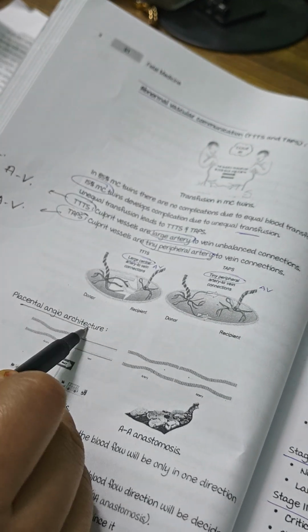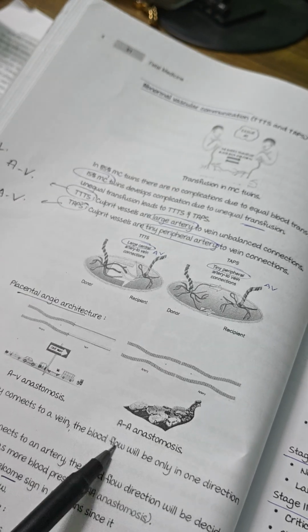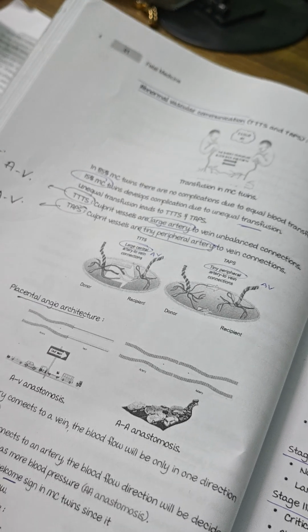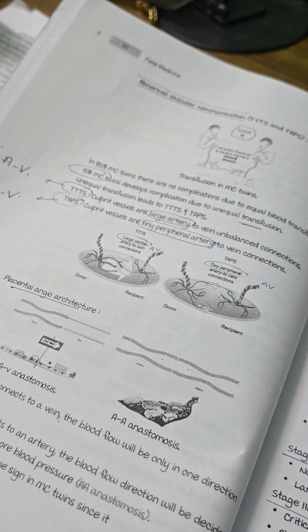Now, placental angioarchitecture. When an artery connects to a vein, the blood flow will be in one direction through AV anastomosis, meaning from artery to vein, because there is high pressure circulation in the artery and there is low pressure circulation in the vein.